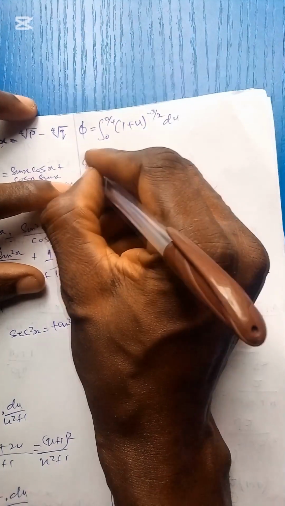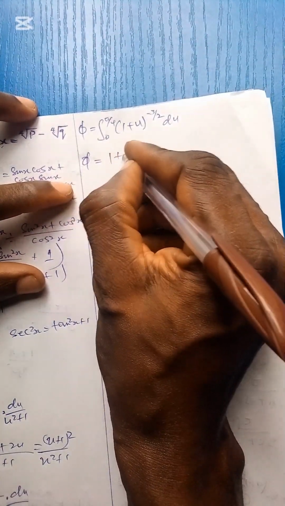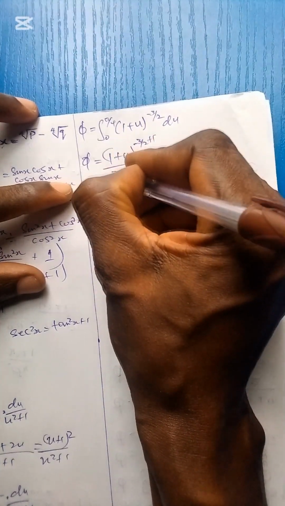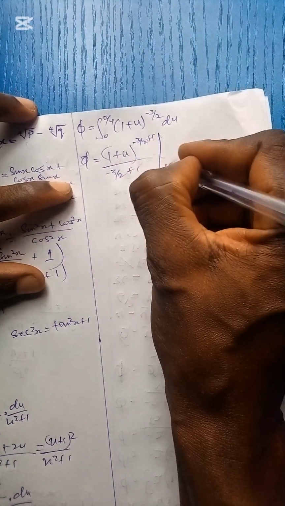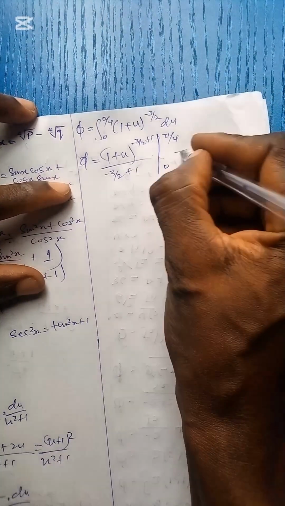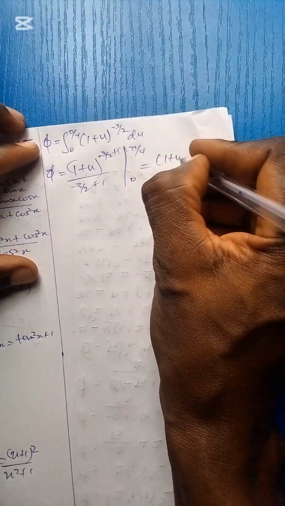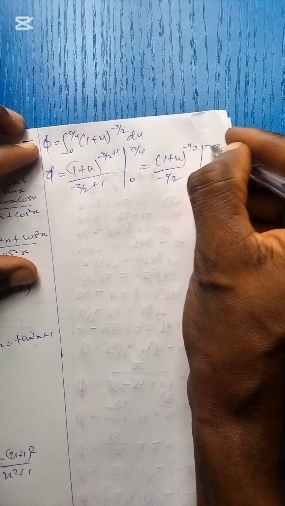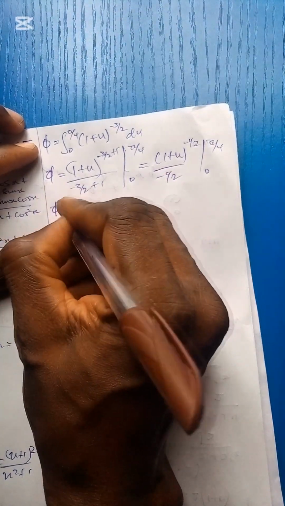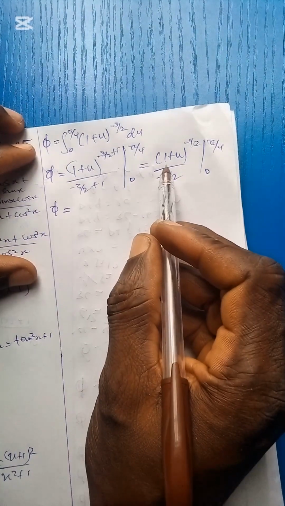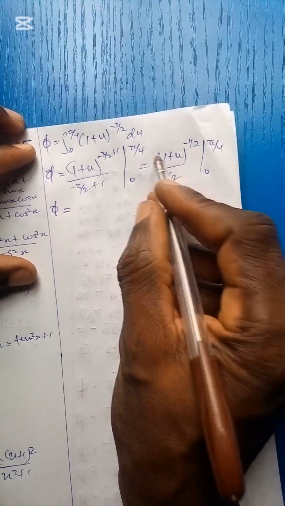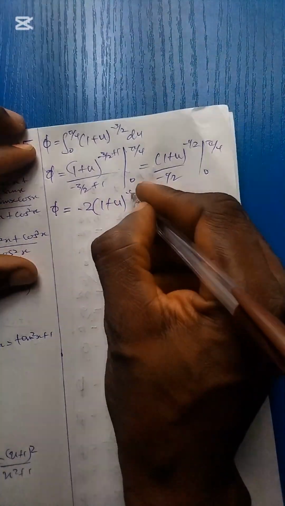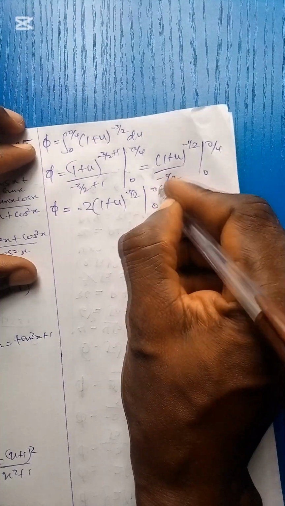And to integrate this, we have phi is equal to (1 plus u) all raised to power minus 3 over 2 plus 1, over minus 3 over 2 plus 1, then from 0 to pi over 4, which will give us (1 plus u) raised to power minus 1 over 2 all over minus 1 over 2 from 0 to pi over 4. So phi is equal to, this one will now go up. We now have minus 2 brackets (1 plus u) to the minus 1 over 2 from 0 to pi over 4.